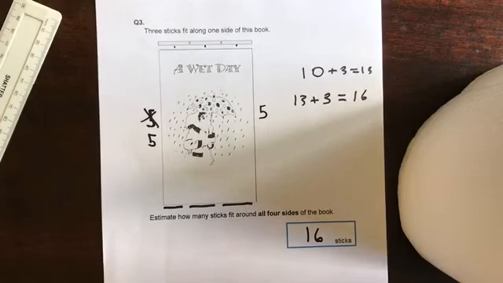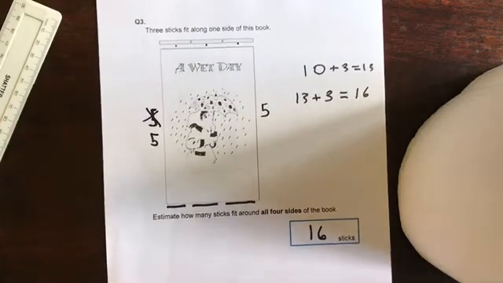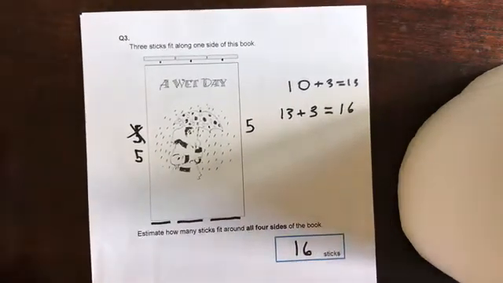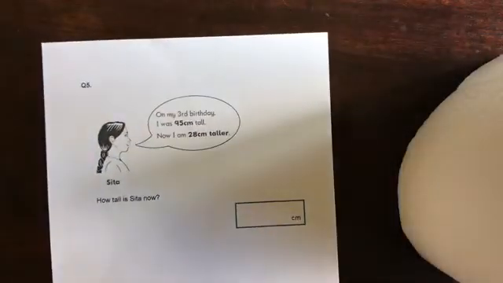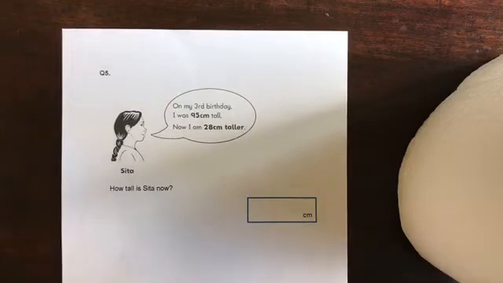Okay, I'm going to leave you with a couple of challenges to have a go at. I hope you have a good week of learning. Let's have a look at these 2. Okay, so here's your first one. Pause the video to have a little go at that. And then I'm going to leave you with the second one as well.